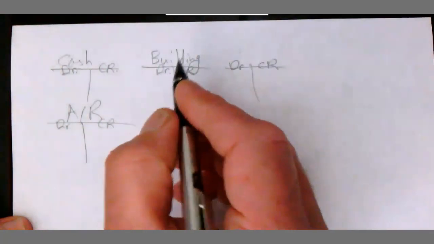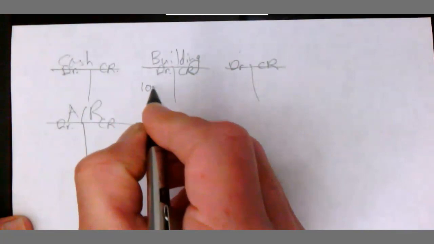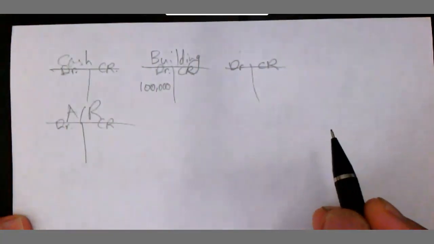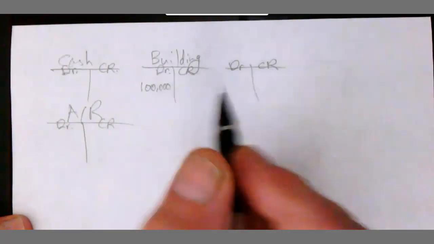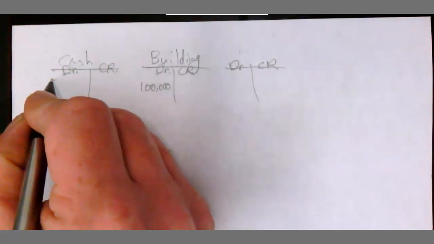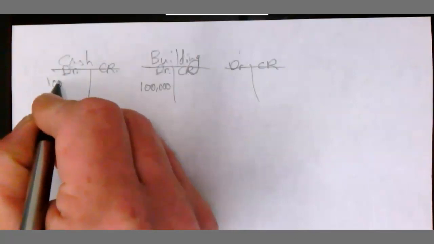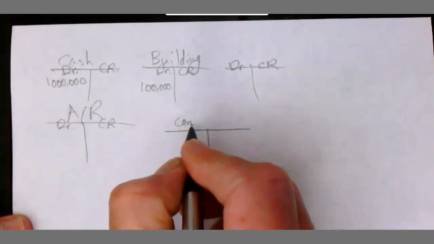Now let's say I have, for example, $100,000 of building, and I bought this building. Let's put some money in our account first. Let's say I have $1 million raised by issuing capital, common stock.